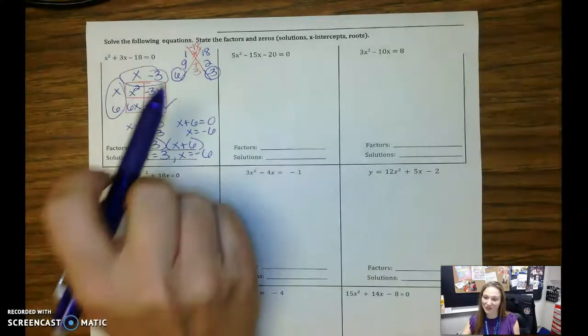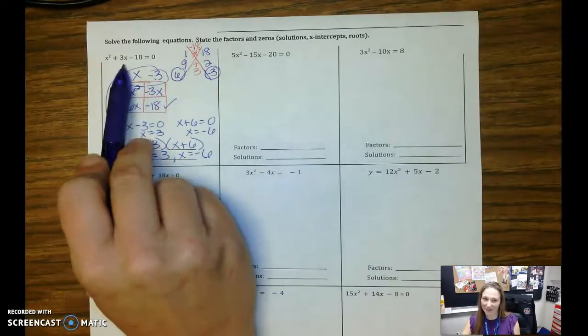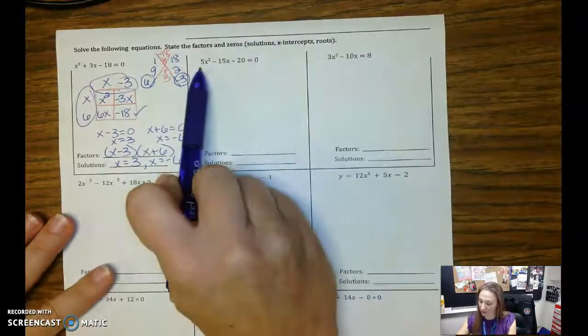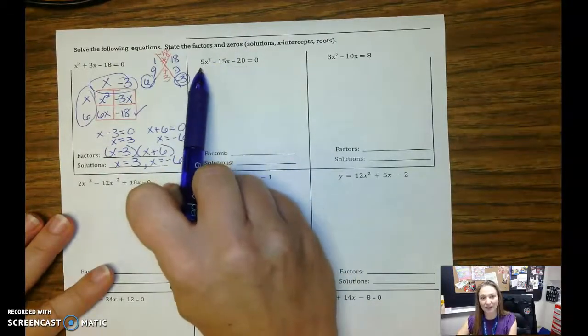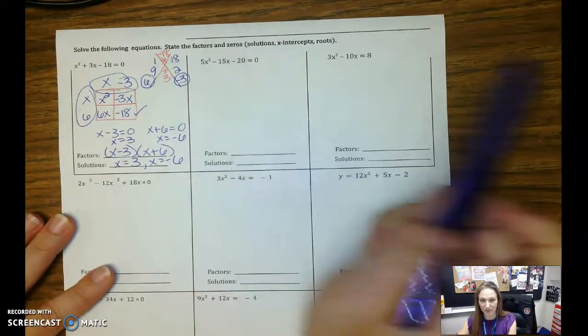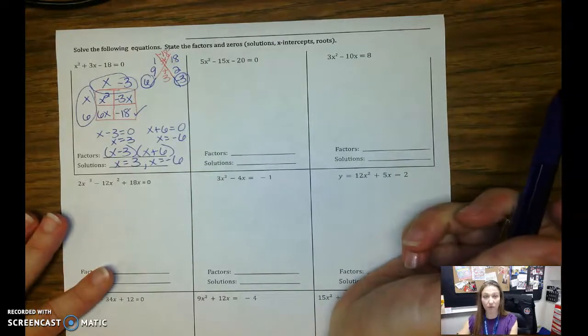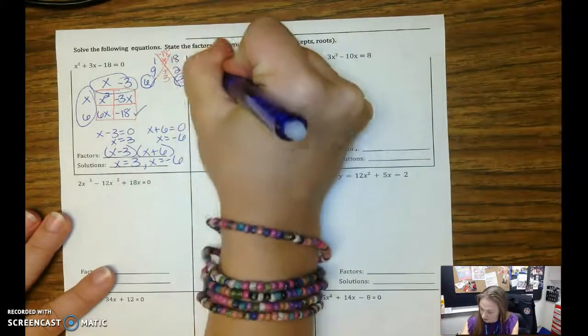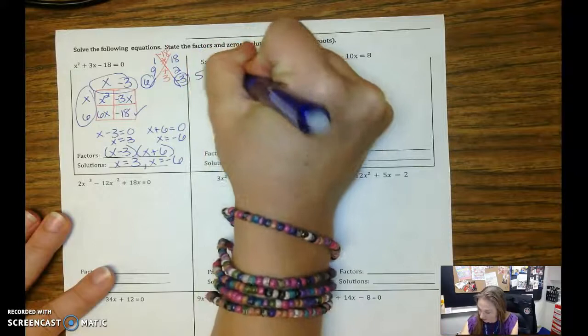Now, one thing I didn't do on this problem, I really skipped asking, is there a GCF? And you always, always, always want to ask that question first. So let's begin by asking this one. Is there a GCF? Is there something I can divide all three of these by first before I begin factoring? All of these are divisible by 5. So I first need to do that step. So I'm going to divide everything by 5.